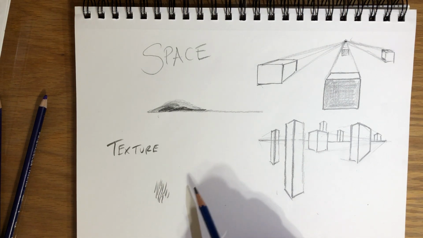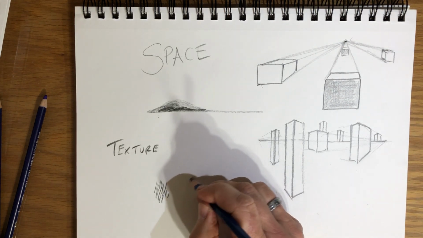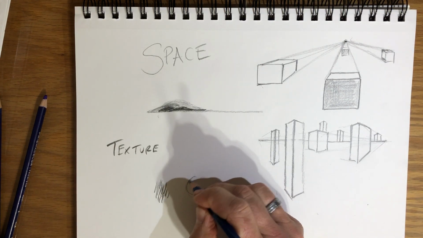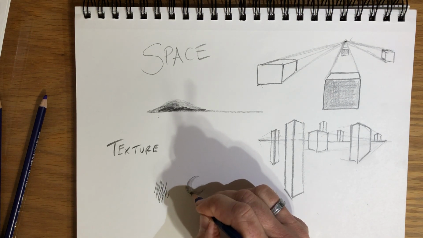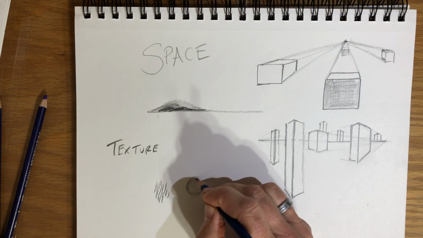If something is a little smoother and shinier, the gradual change in value demonstrates that a little more.